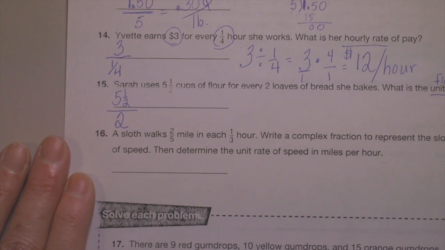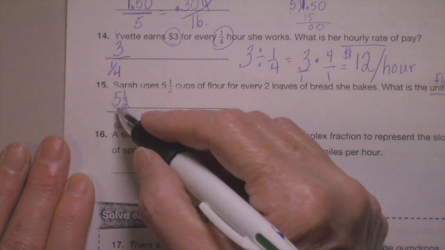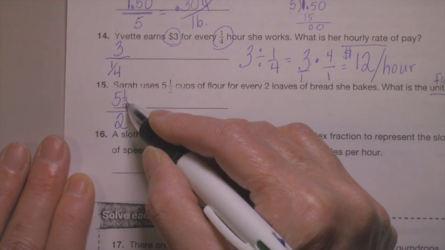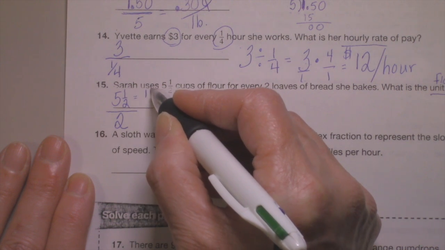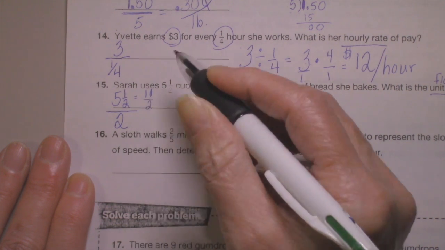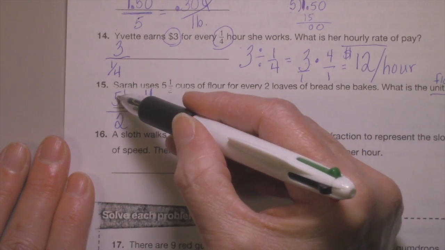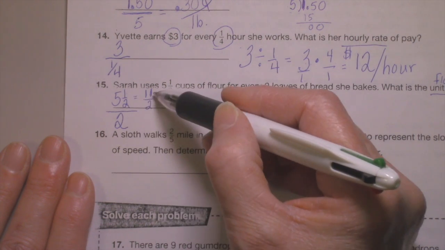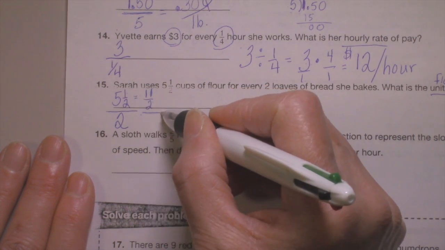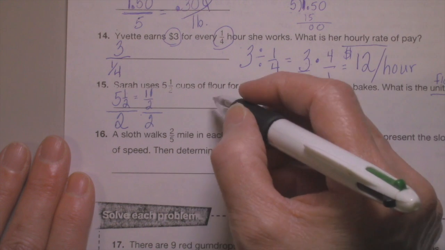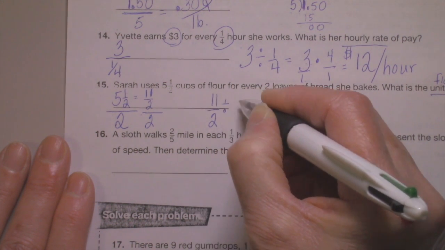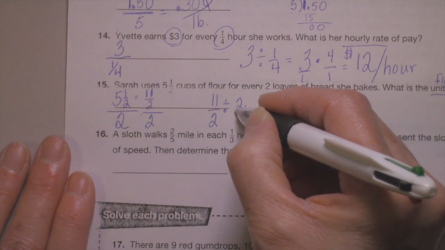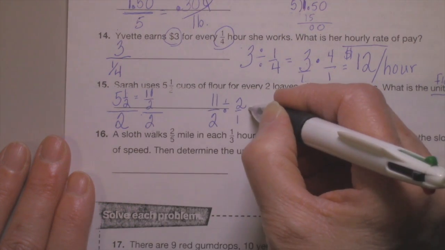Now, we can change 5½ to make it improper. So that makes 10, 11. Isn't this 11 over 2? Remember how to make that improper: 2 times 5 is 10, and one more is 11. 11 over 2. But I'm going to divide by 2. So 11 over 2, divide by 2, and this could be 2 over 1, right?